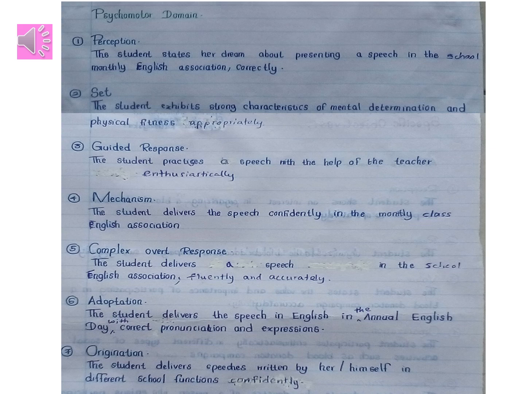Adaptation. Not adaptation, adapt. The student delivers the speech in English in the annual English Day with correct pronunciation and expressions. Now here the annual English Day is a new situation. Origination. The student delivers speeches written by herself in different school functions confidently. That's the creativity, origination. That's the highest level of mastering a skill.